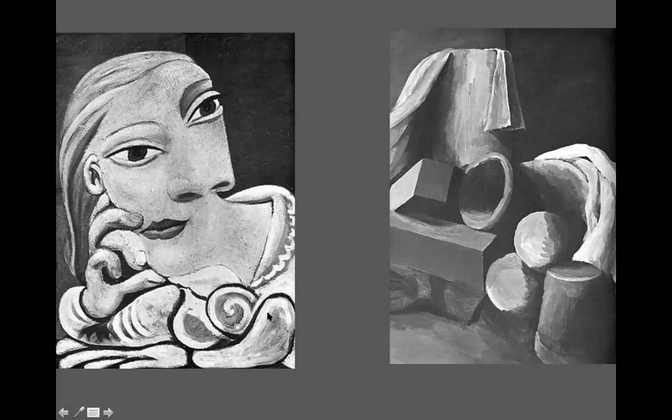Yeah, this is a really interesting concept. It's a way of really studying the composition of a painting you like by actually using that in your painting.